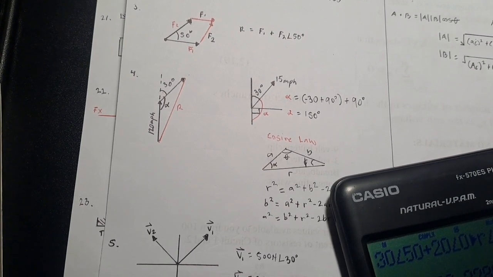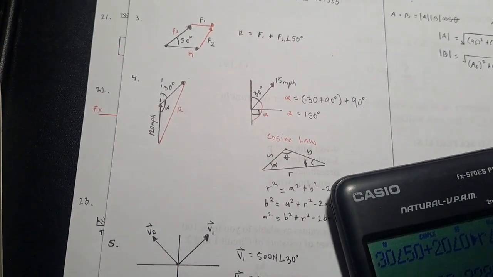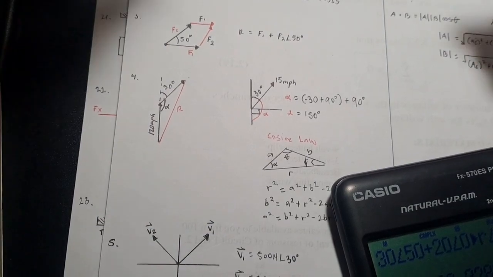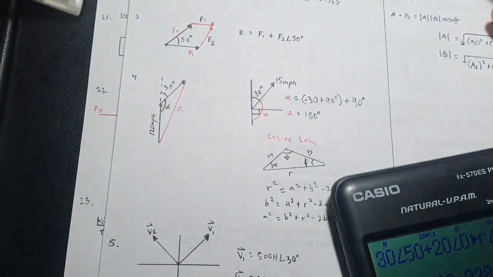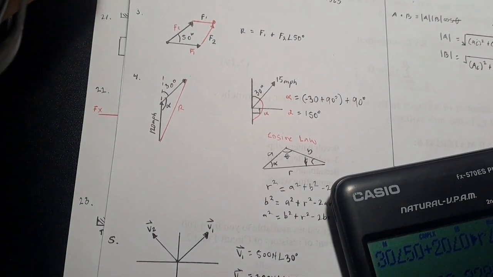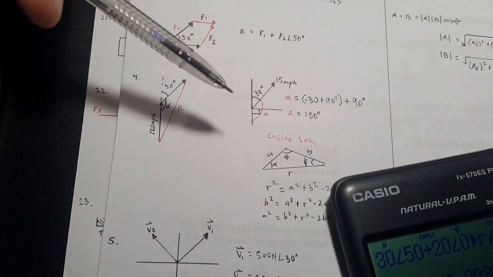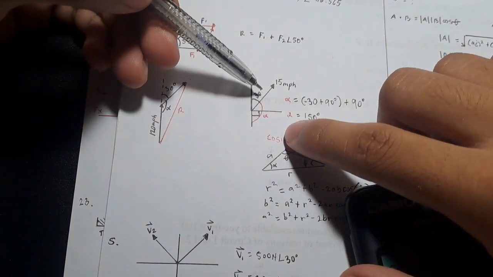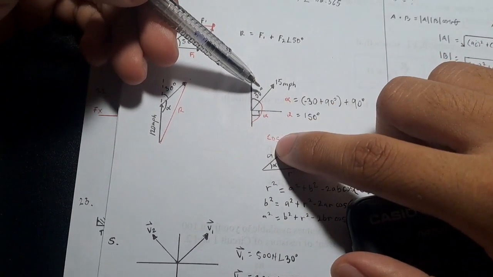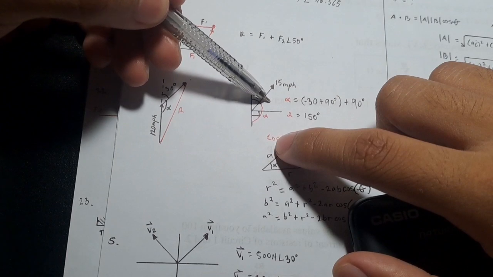So kunin muna natin yung, so hindi ko pala ginamit yung component method simply because I saw that yung crosswind natin is at an angle of 30 degrees east of north. So with respect to the y-axis, positive y-axis. So sabi niya kung andito yung 50 mph mo, pag minus natin yan sa 90, we will have this part.